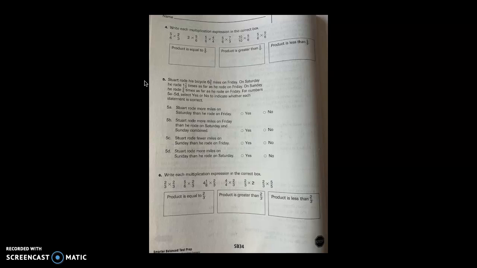So on your scratch paper, you're going to be multiplying 33 over 5 times 4 over 3 to get Saturday's distance. On Sunday, he rode 5/6 times as far as he rode on Friday. So you're going to be taking 6 3/5 times 5/6, and again, use improper fractions. Once you have the distances he traveled on each day, then you're going to use that information to answer questions 5A through 5D.